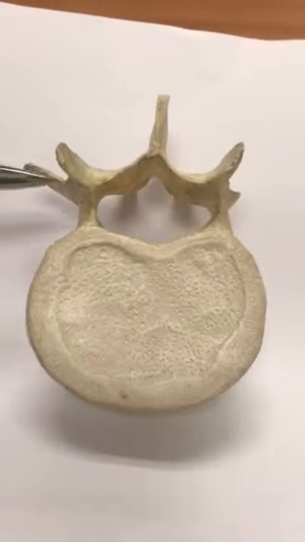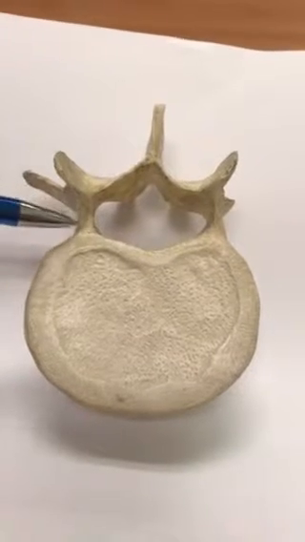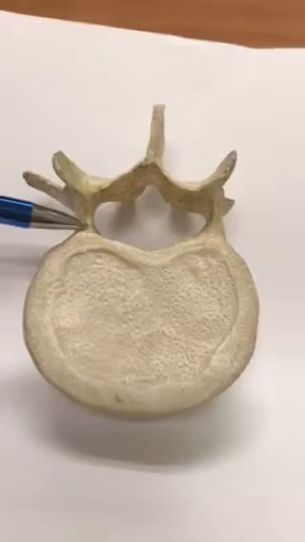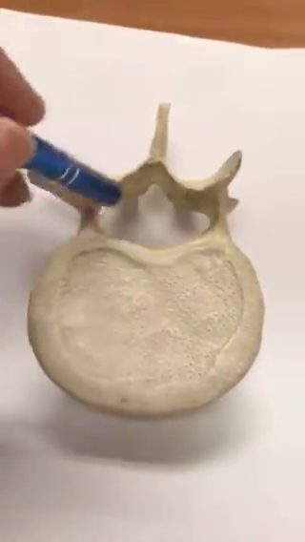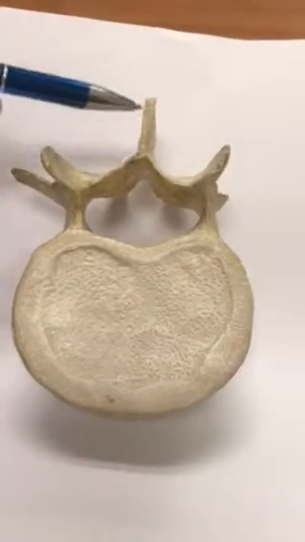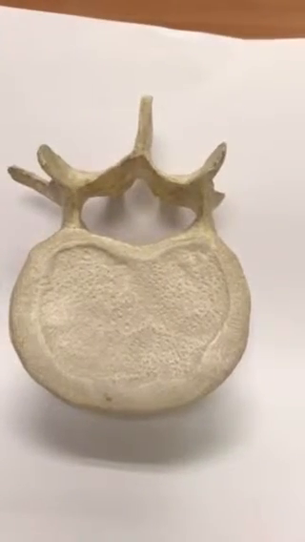Coming off laterally on both sides is the transverse process, which is right here. Your pedicles are going to be the attachment of the arch with the body. The opening between the body and the arch is going to be the vertebral foramen. And then you're going to have the spinous process, which is going to be the most posterior aspect.